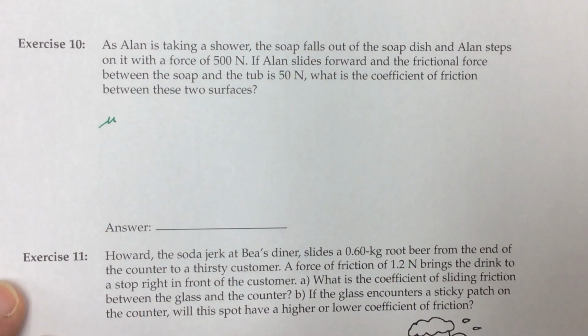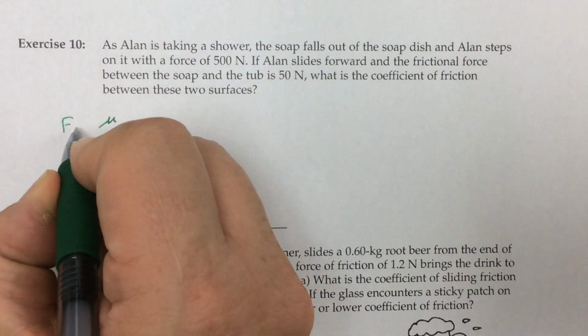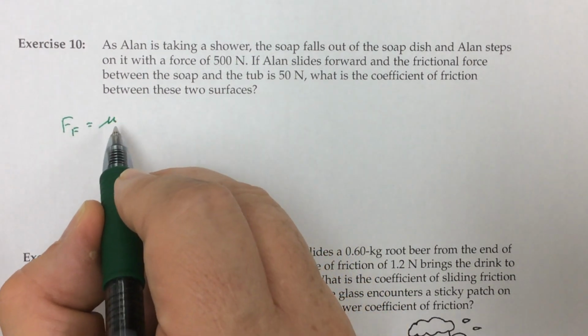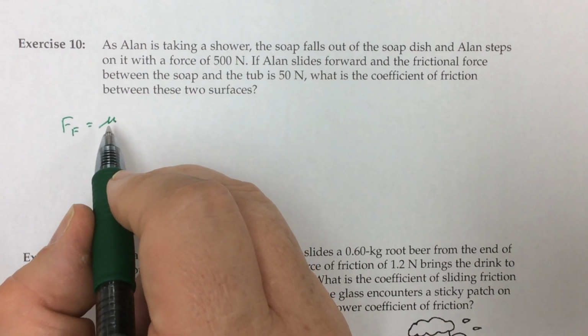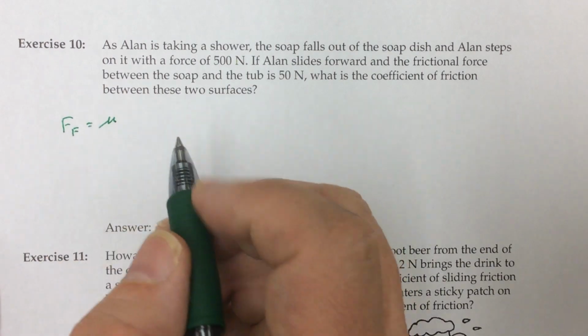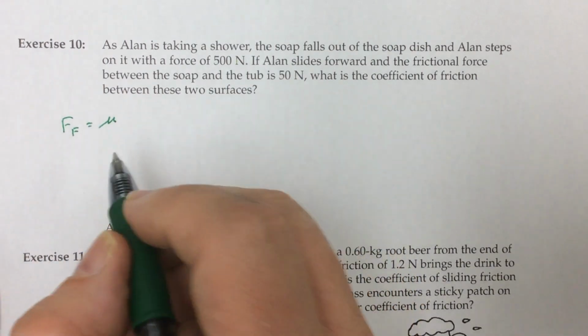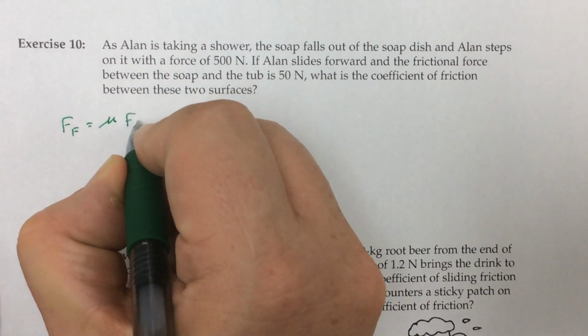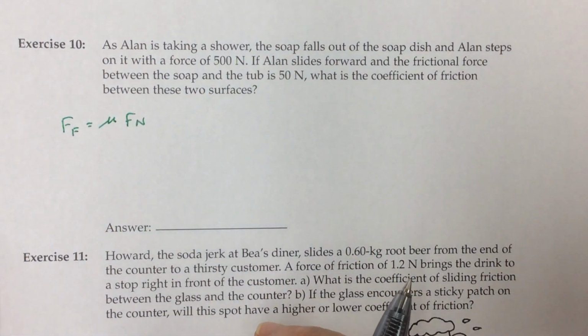Coefficient of friction is mu, and if you want to find out the force of friction, so that's F sub F, it's equal to the coefficient of friction, which is some kind of a fraction, some kind of a decimal number, that is multiplied by the normal force to find out how slick or sticky a surface is. So it's going to be mu, the coefficient of friction, times the normal force.